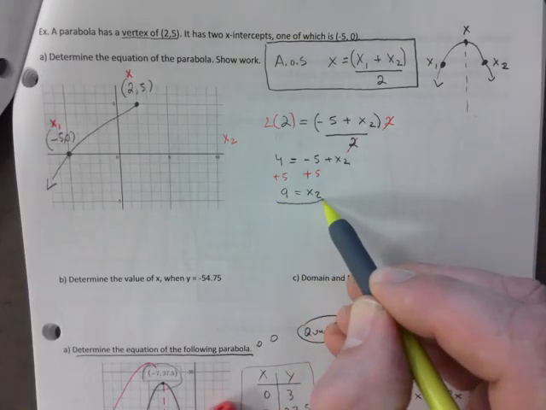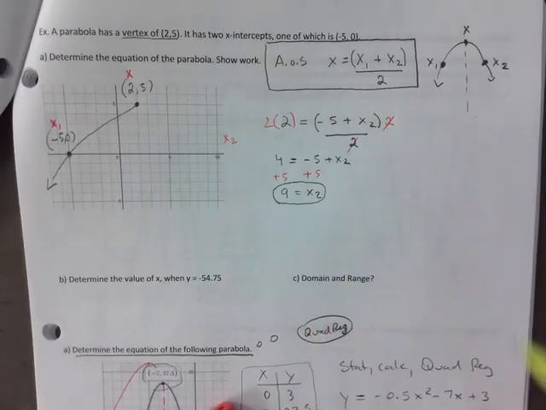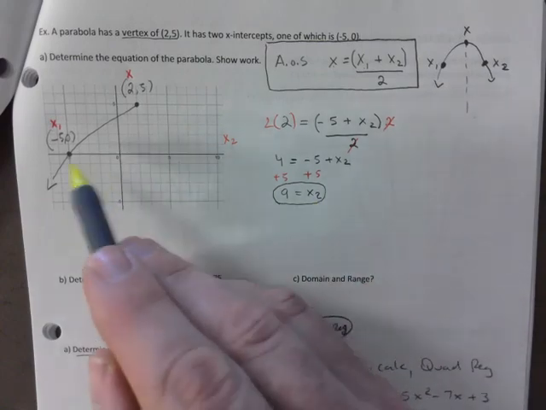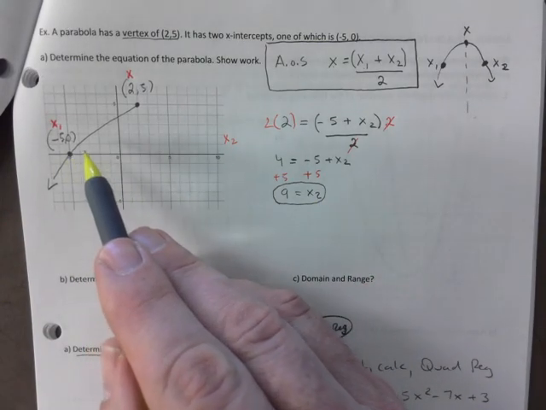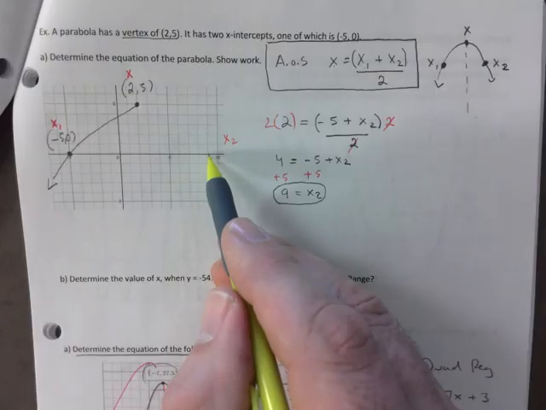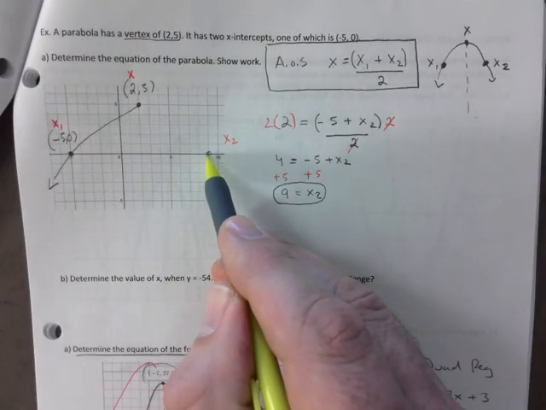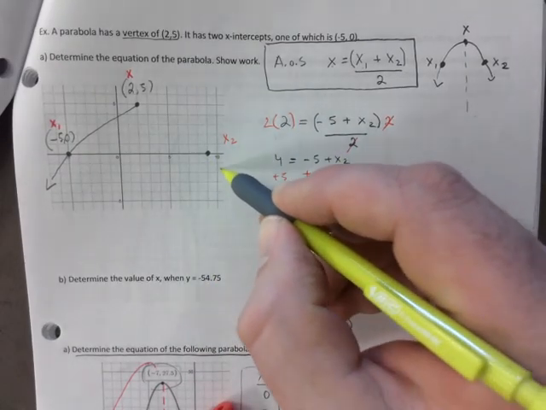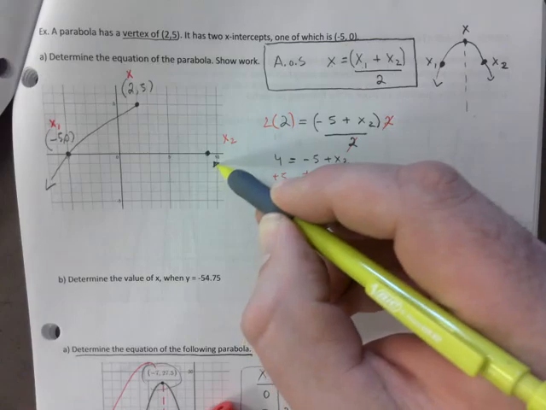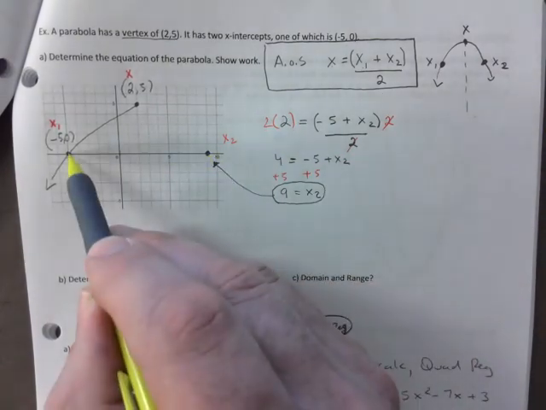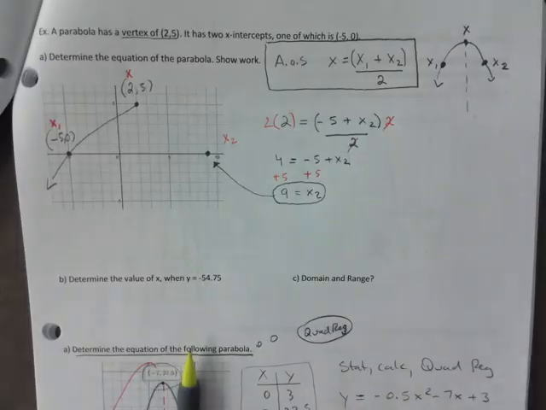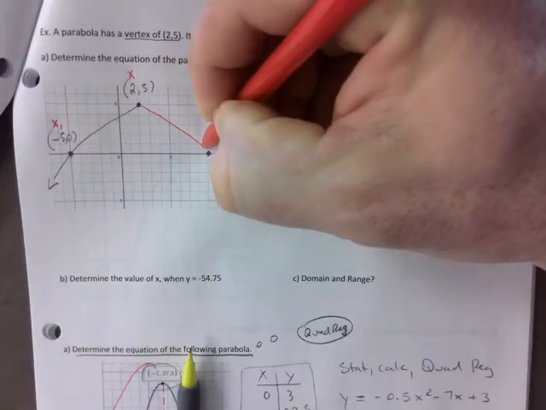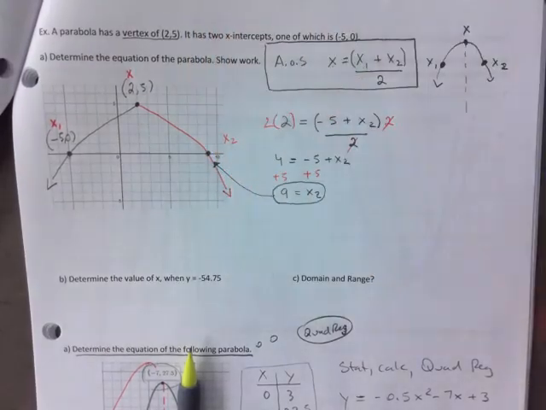Okay. What does that mean? Okay. It means that if this is negative 5, then where are we out here? We are at 9 positive. Okay, so you just found that x-intercept here, which is across the first one. So now you have a better picture of what's happening. Okay.